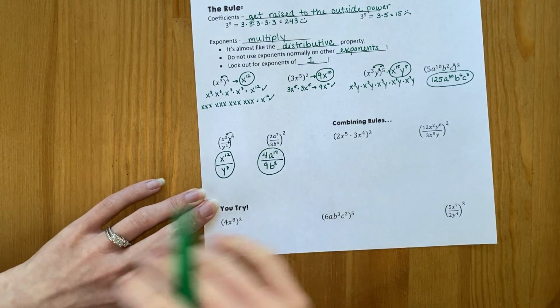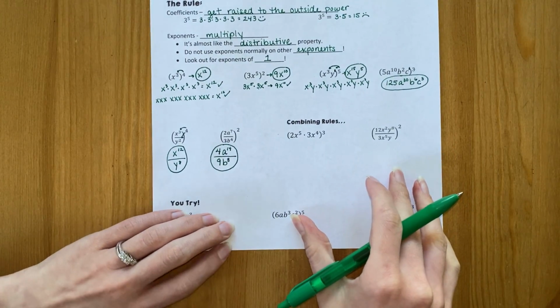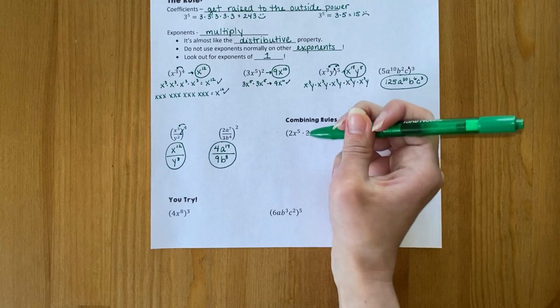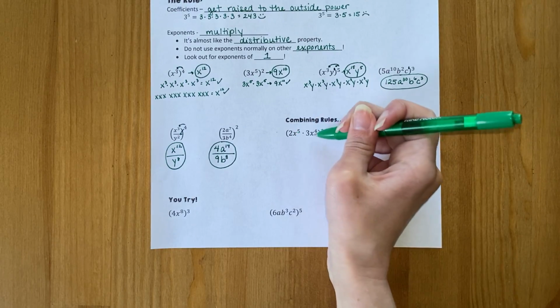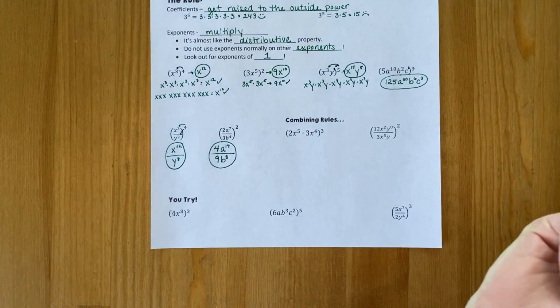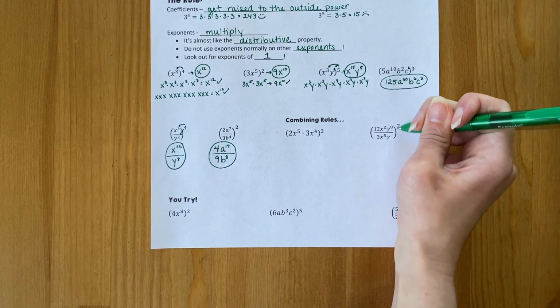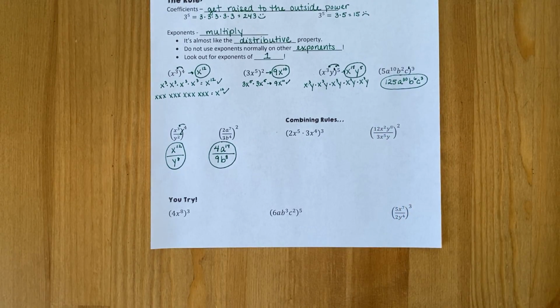Now, as a challenge, and kind of to extend this, you can also mix and match all of the rules that we've talked about over the last few videos. So in both of these problems, we have a couple of rules going on. So here, I see some multiplication between 2 separate terms, and I see this power to power rule. In the second, I see some division and the power to power thing happening as well.